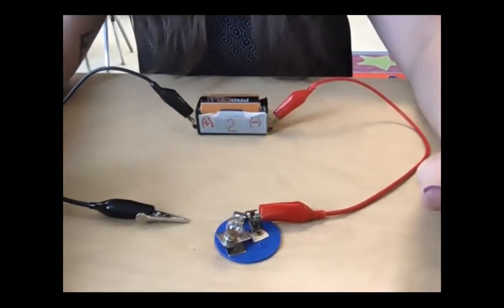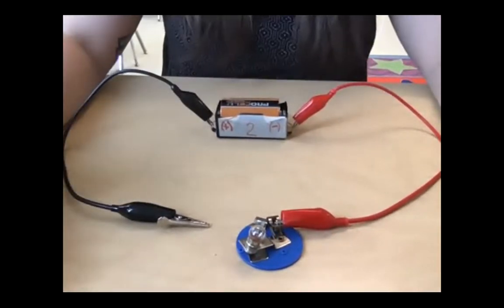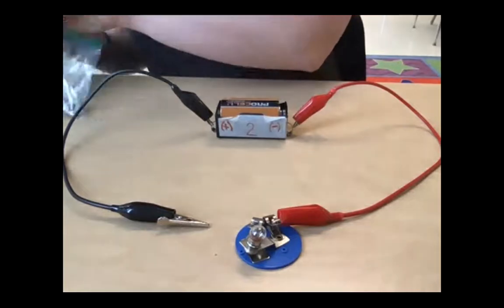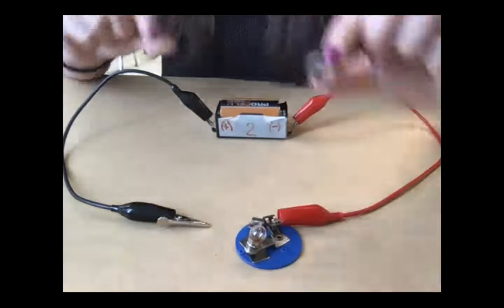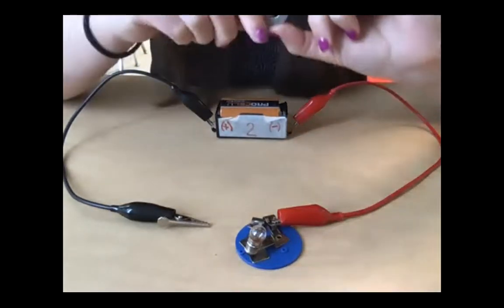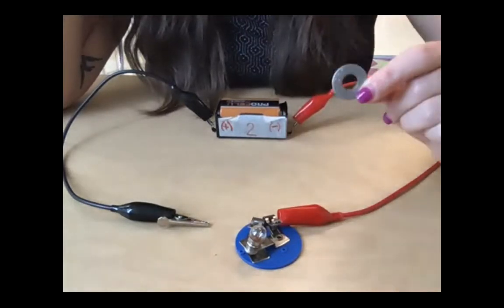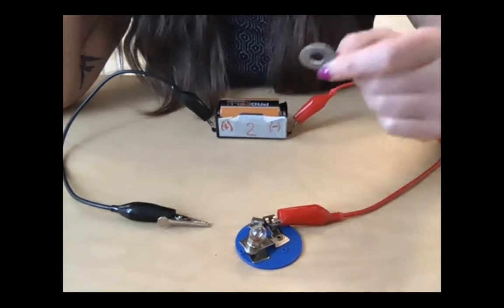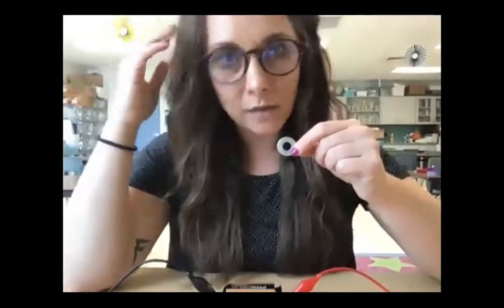Okay? So in order to investigate which objects are conductors and which objects are insulators, I'm going to take an object. The first object we're going to test out is this. It's called a washer. It's made of metal. It's not like a washing machine. You use it with nuts and bolts and screws, maybe to hang stuff on your wall or to tighten things. Okay, it is made out of metal. So I want to find out if this is a conductor or an insulator.